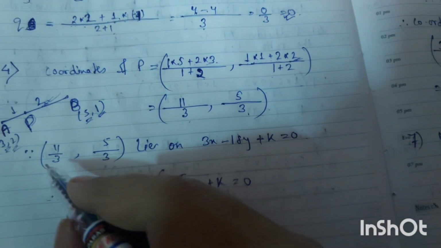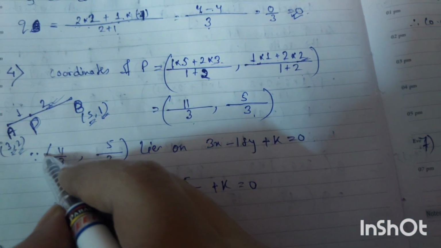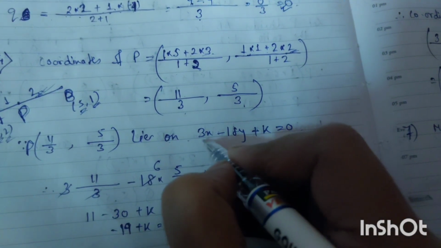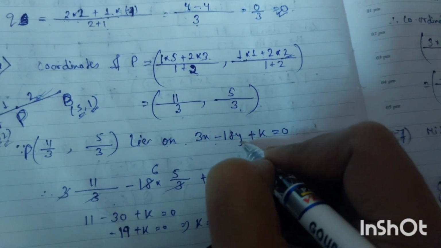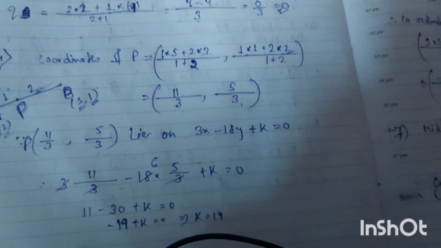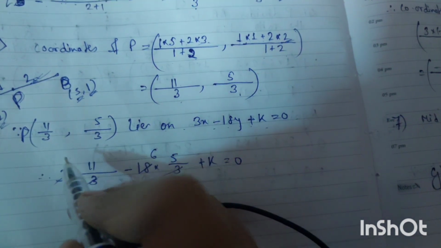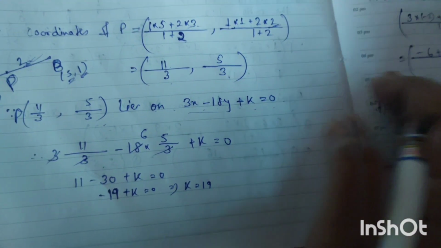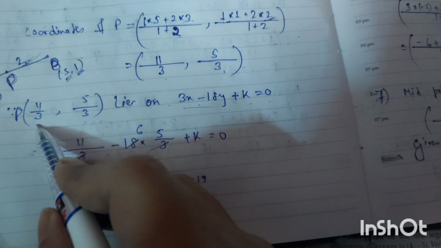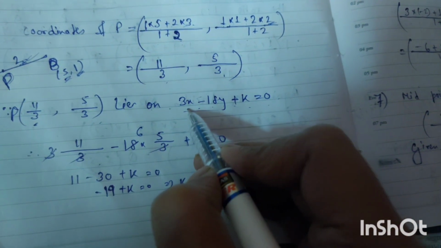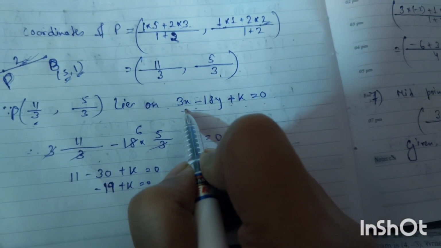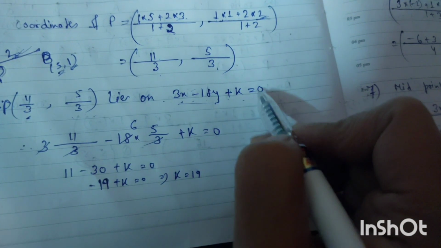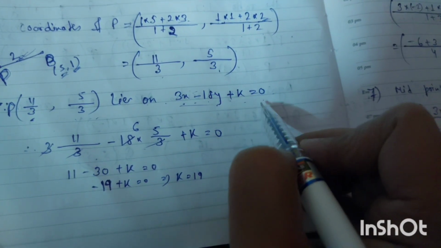In the given question, since this coordinate P which you got lies on the given line 3x minus 8y plus k equal to 0, you can say that this value satisfies this equation. What is the meaning? Means if we put the coordinate value of x in this equation and the value of y in this equation, the whole value will be 0.